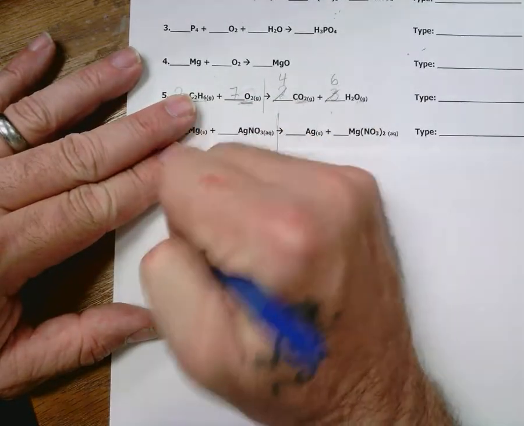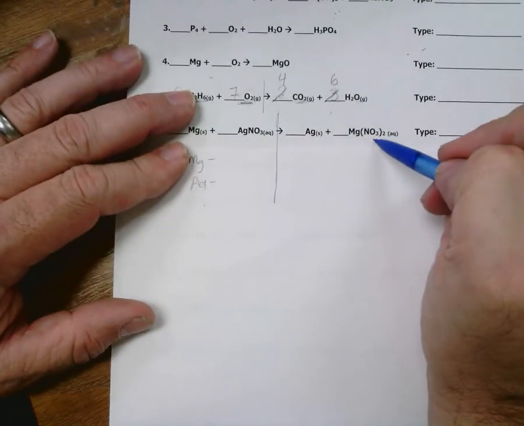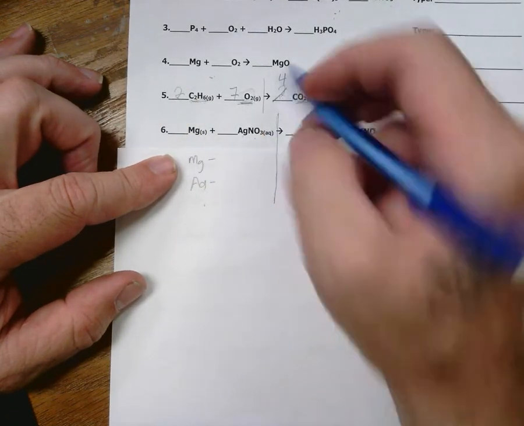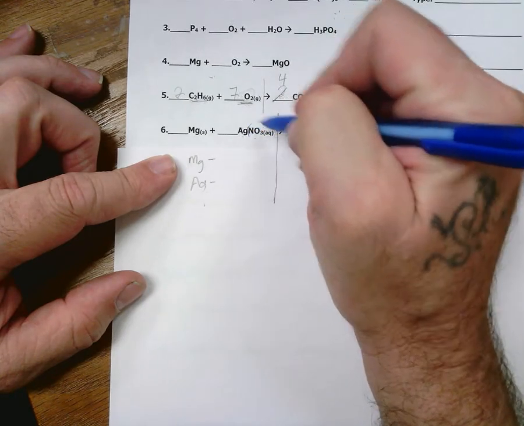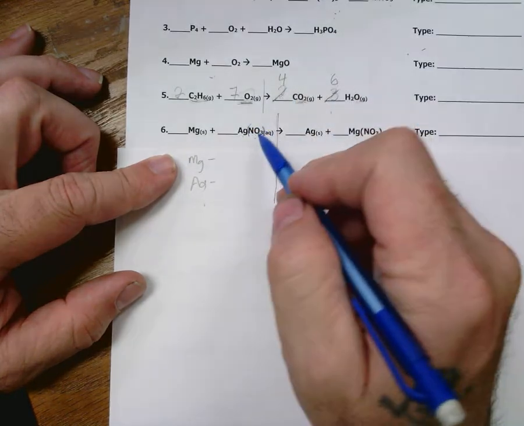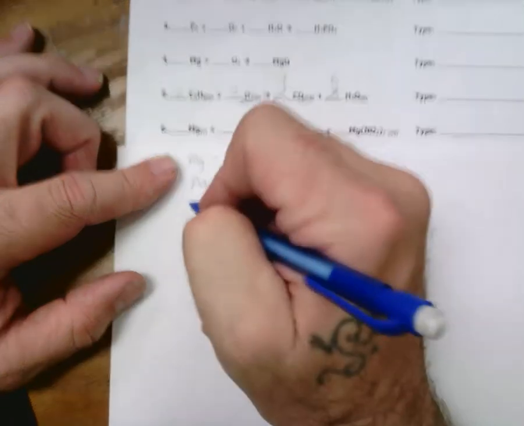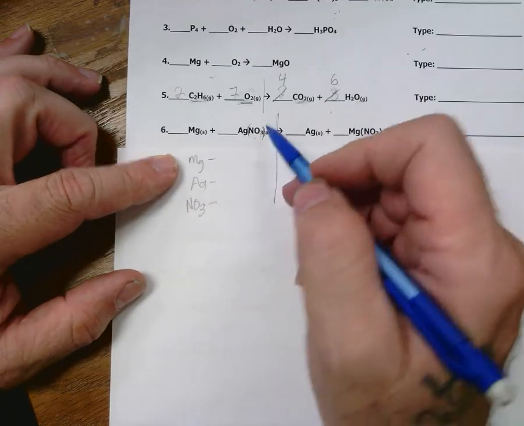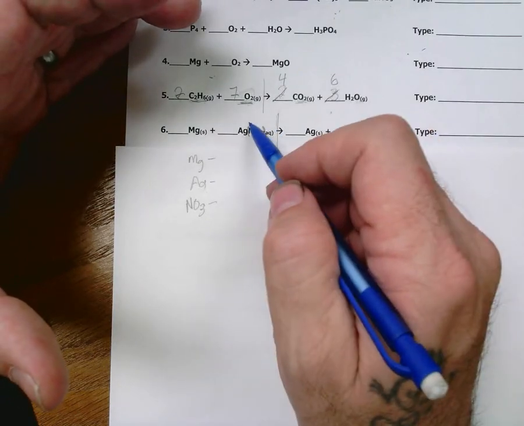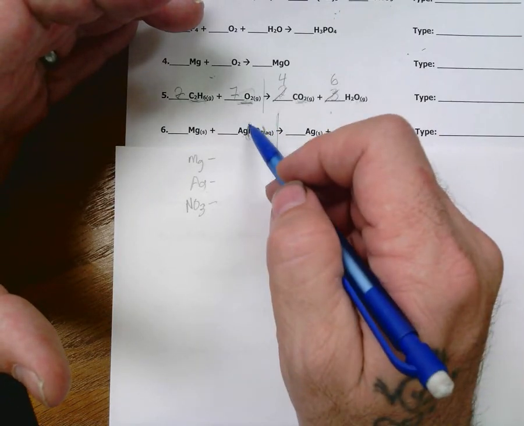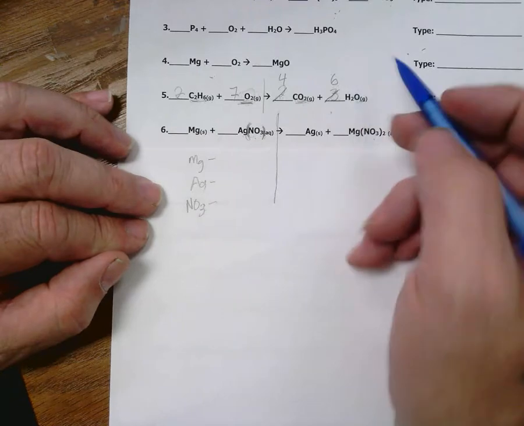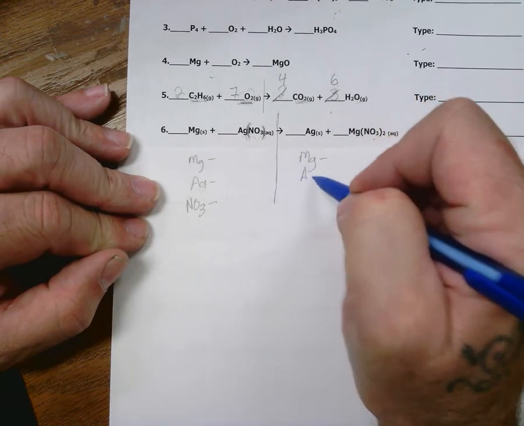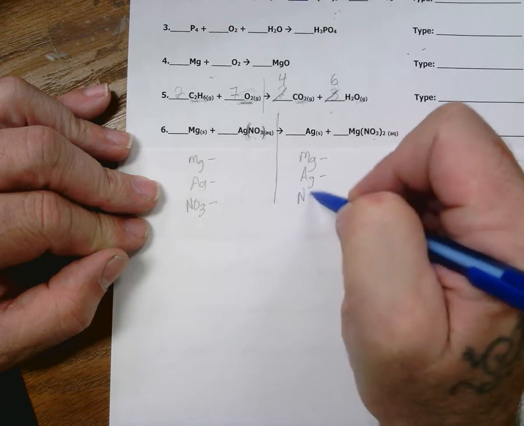And I'm going to tell you, if it's in parentheses on this side, and it's exactly the same on this side, then put it in parentheses on this side. And let's just call this NO3 element. This is the element of NO3. It doesn't mean that there are 3 of them. Anything inside this parentheses is protected, right? It never changes. So NO3 groups. And then over here we have magnesiums, we have silvers, and we have NO3 groups.